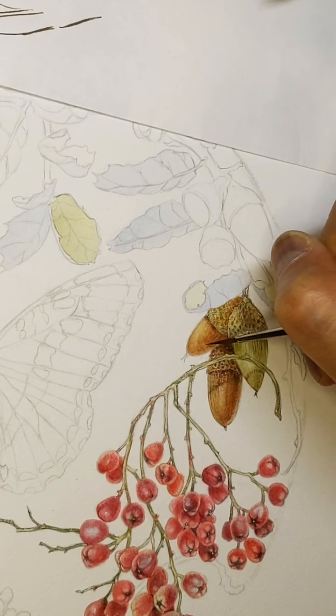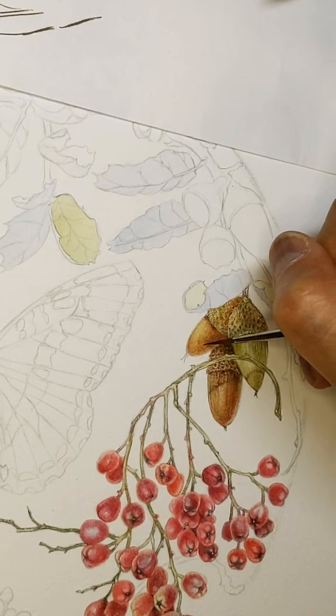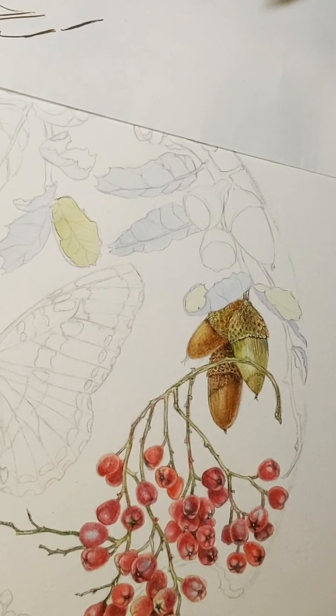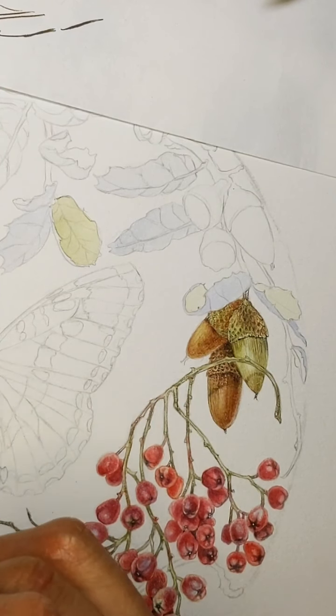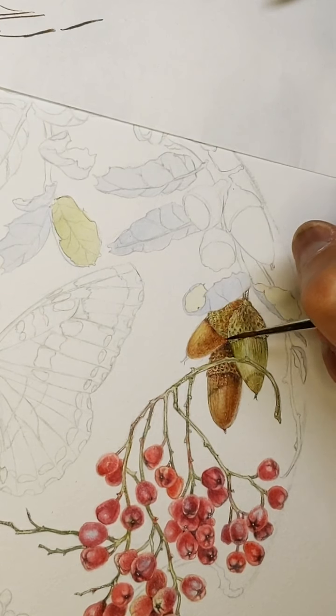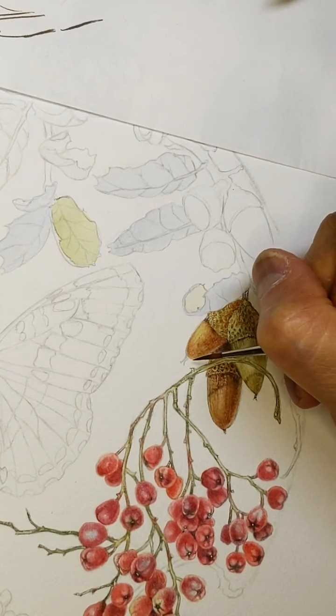So the challenge with those pieces, with the fantastical stuff, is the imaginative whole process aspects of it. Whereas for this, it's the recreation of exact colors and shapes and structures. So it's a very technical process and method of working.